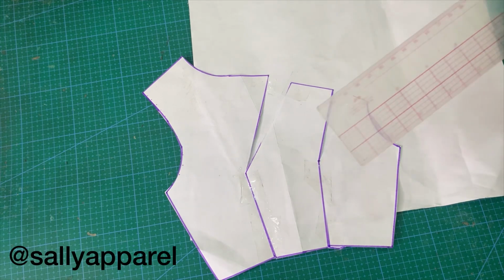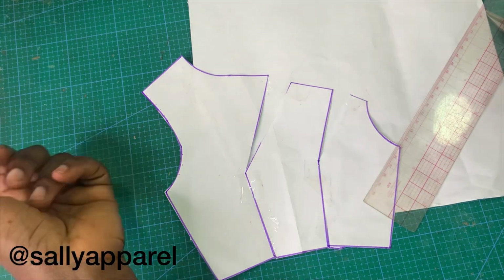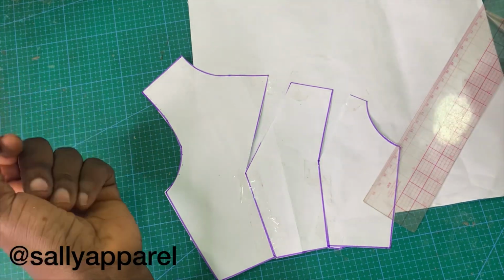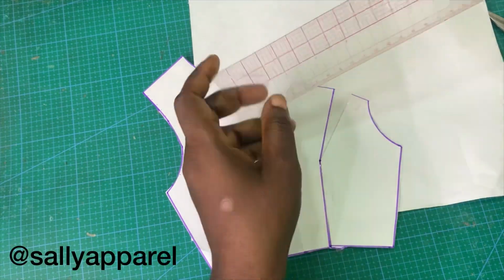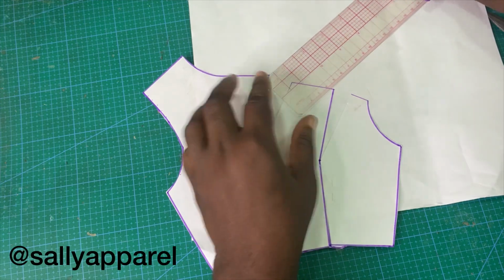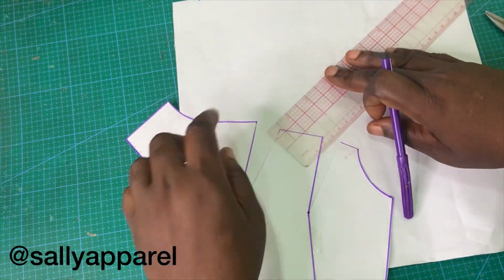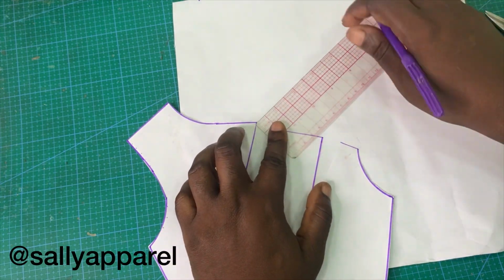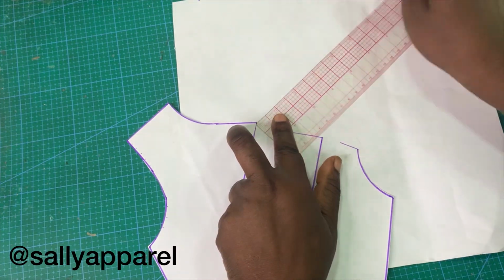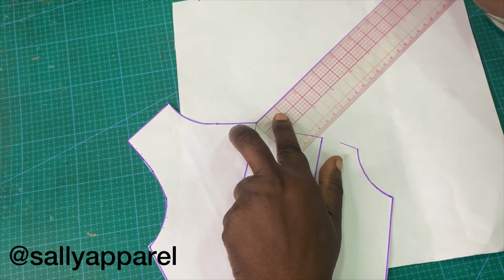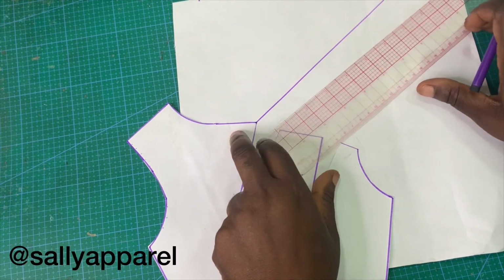Having done that, I'll go ahead and attach another pattern paper underneath the bodice in order to draft the tie. Now the length of the tie depends basically on your choice. However, I made mine 27 inches in length, so feel free to make yours shorter or you can make yours longer. It all depends on your choice.